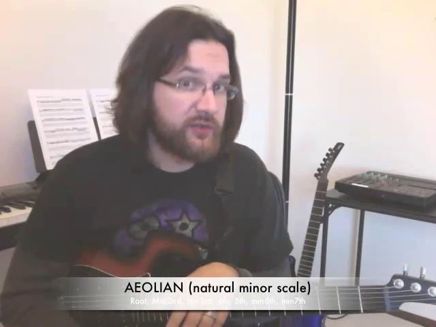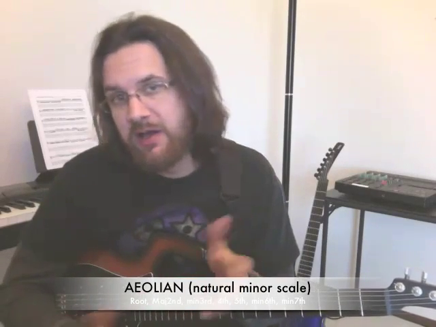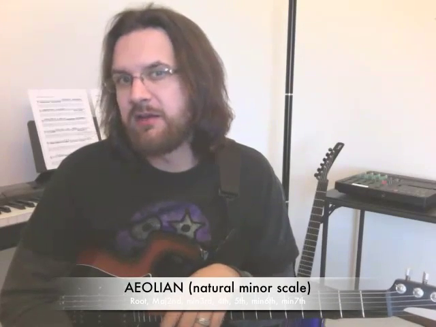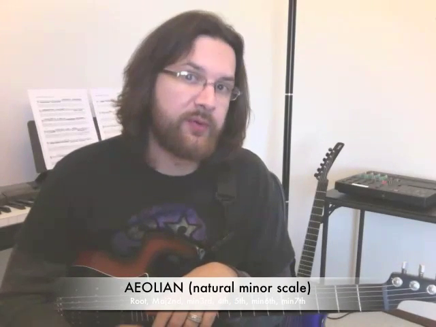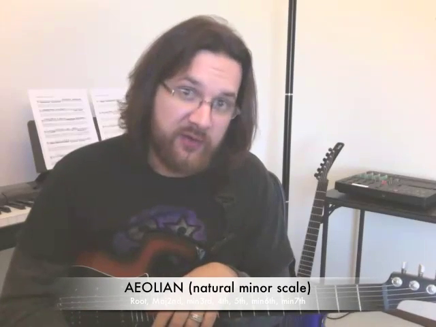Let's start by taking a look at the formula of these 3 modes. The Dorian mode has a root, a major second, a minor third, a perfect fourth, a perfect fifth, a major sixth, and a minor seventh. The Phrygian mode has a root, a minor second, a minor third, a perfect fourth, a perfect fifth, a minor sixth, and a minor seventh. The Aeolian mode, also known as the natural minor scale, has a root, a major second, a minor third, a perfect fourth, a perfect fifth, a minor sixth, and a minor seventh.